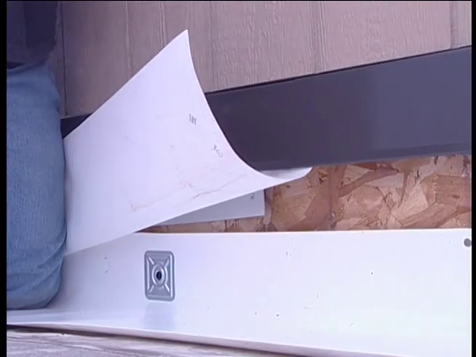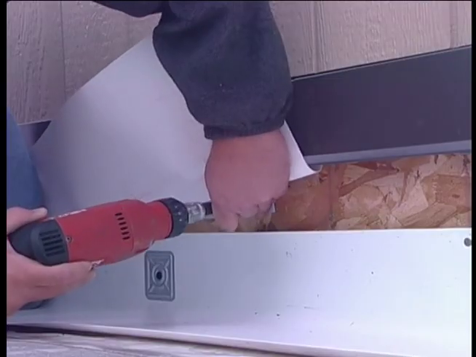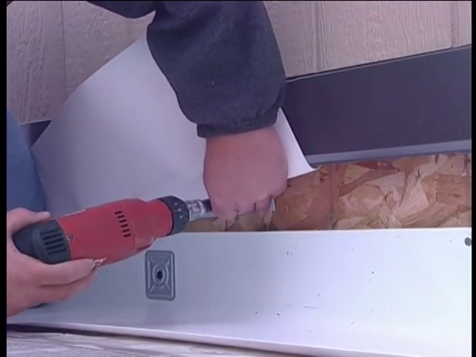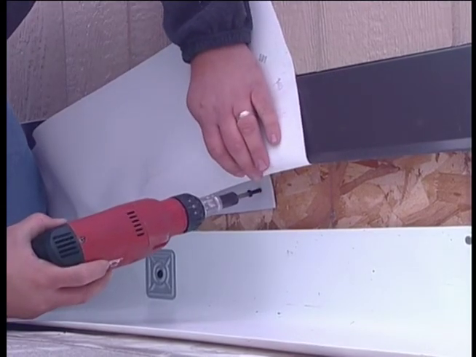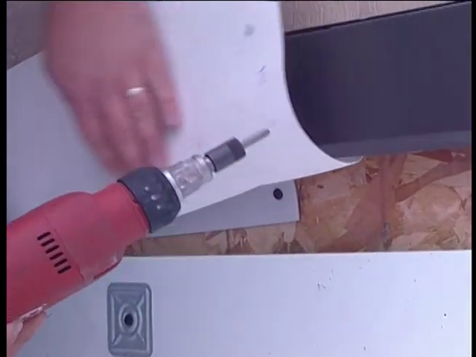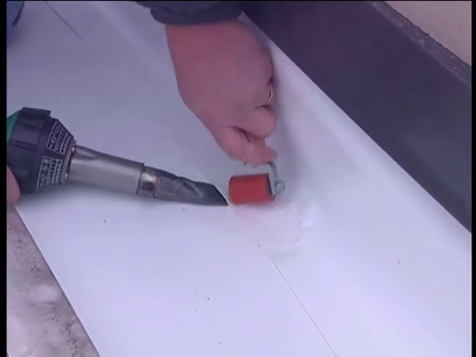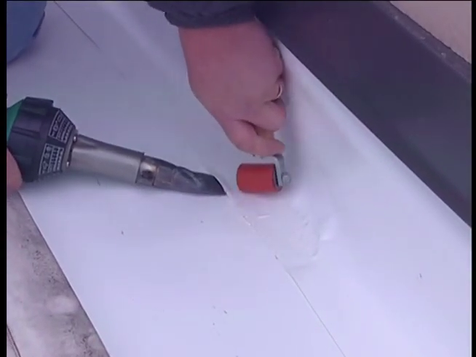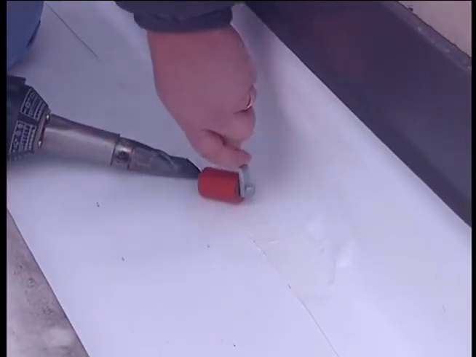Begin by sliding the Duro-Flash component up under the existing metal counterflashing as high as it will go. Fold up the skirt on the counterflashing and fasten it through the 1/8 inch vinyl product only, 6 inches on center, into the wall substrate. Next, heat weld the Duro-Flash skirt to the parapet flashing, being sure to maintain a minimum 1 1/2 inch wide weld.